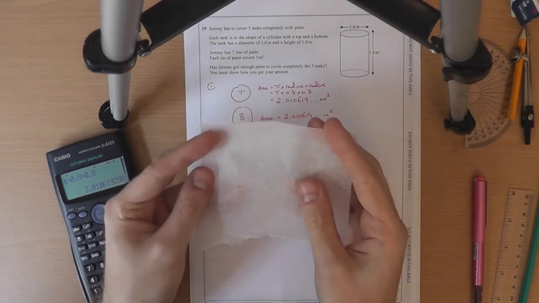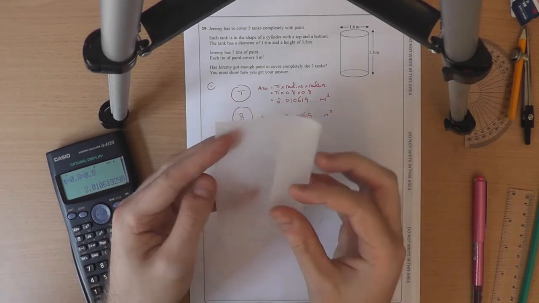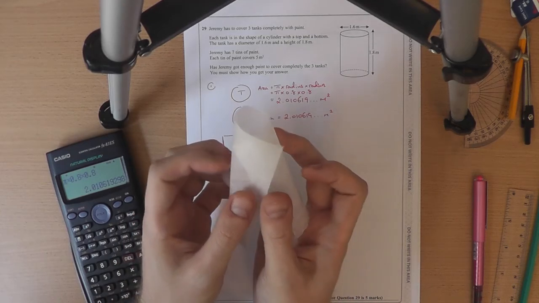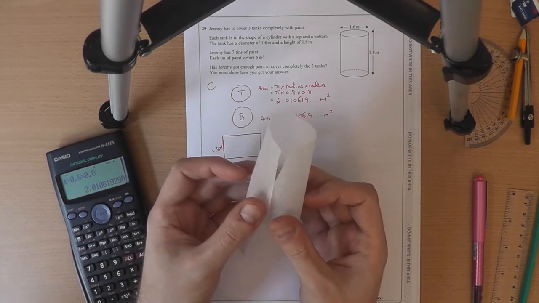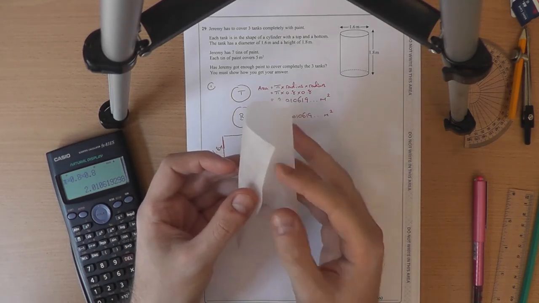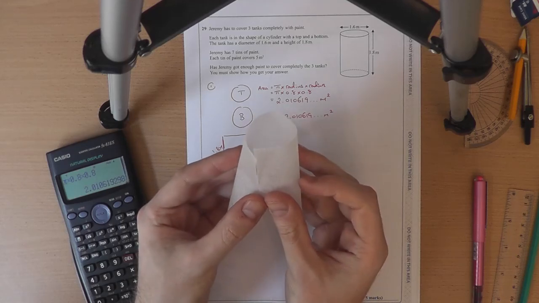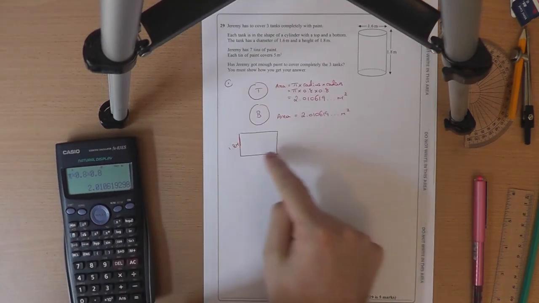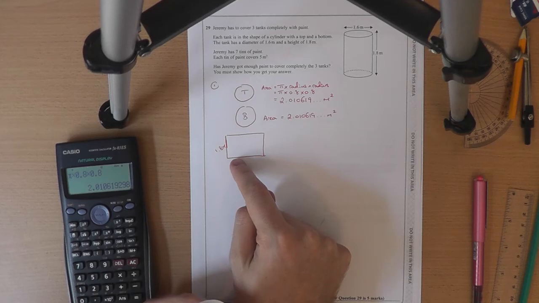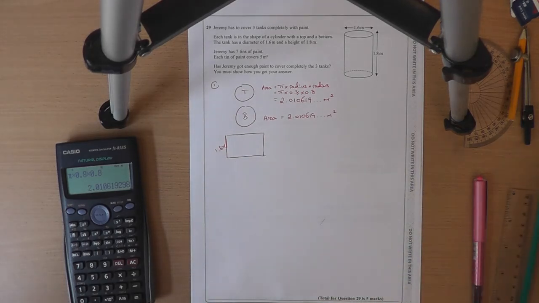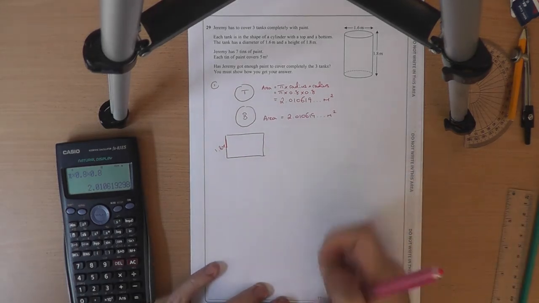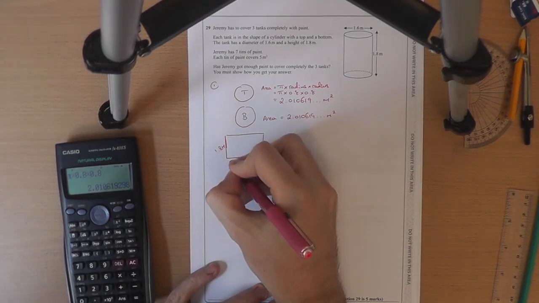There is the top edge along the top there. When we wrap it up to make the cylinder, it makes the outside shape of the circle. It makes the distance around the outside of the circle. It makes the circumference. So however long this is, along the top or the bottom, it is exactly the same length as the circumference of the circle. So why don't we work out the circumference of the circle?